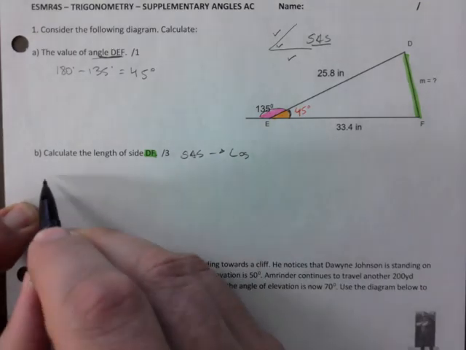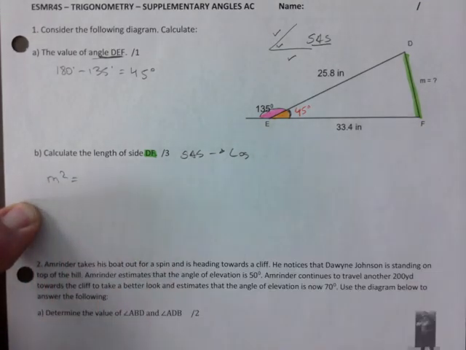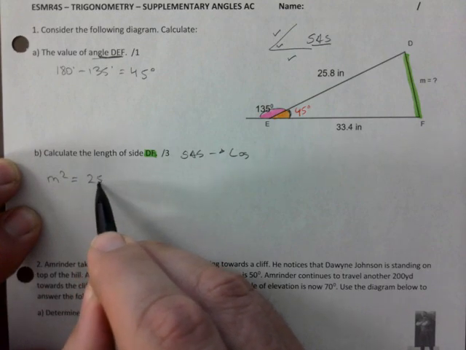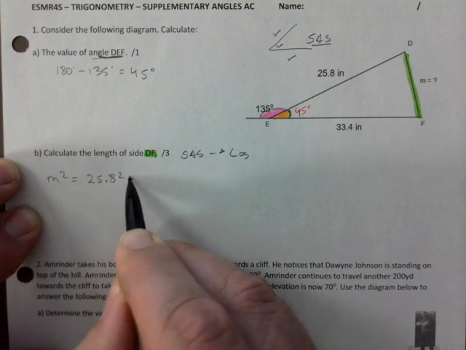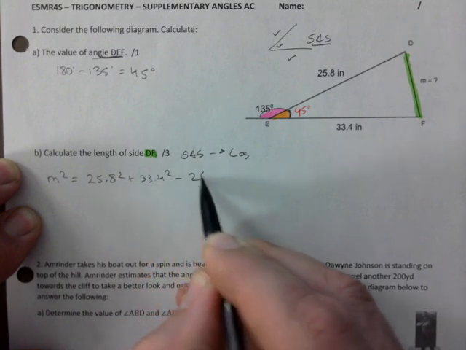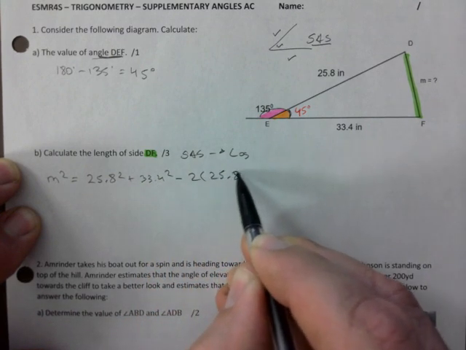Let's get the mouse out of the way there. So m squared, make sure you write it down correctly. A lot of you lost marks for notation, right? So 25.8 squared, 33.4 squared, and then you know the drill, right? This is your formula.